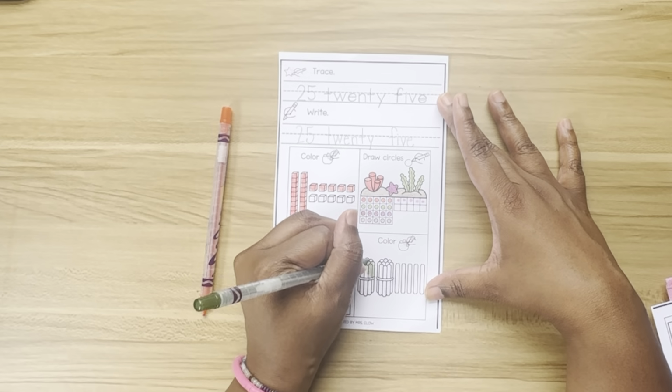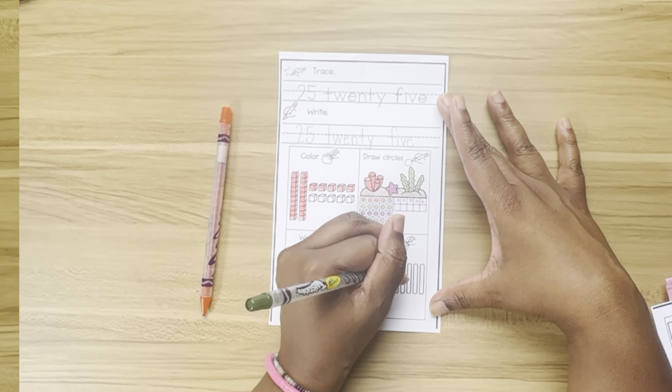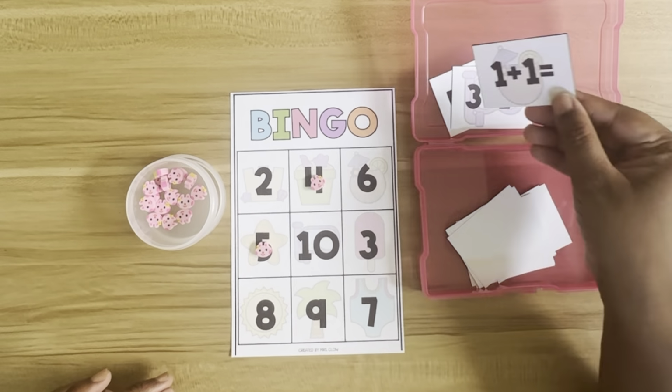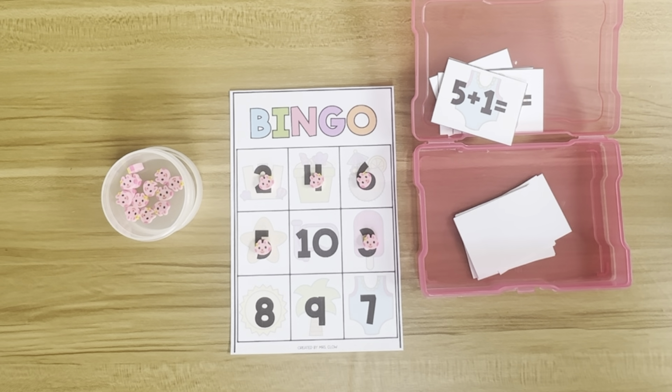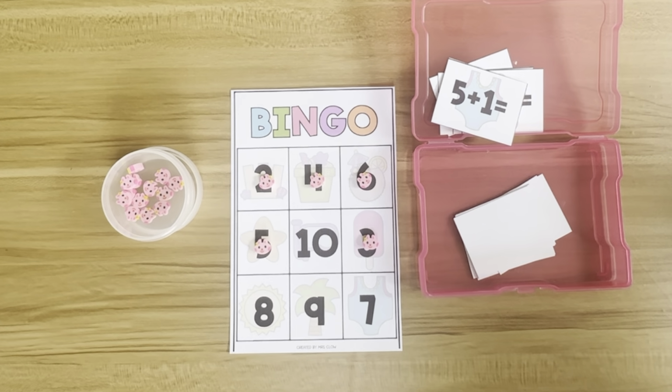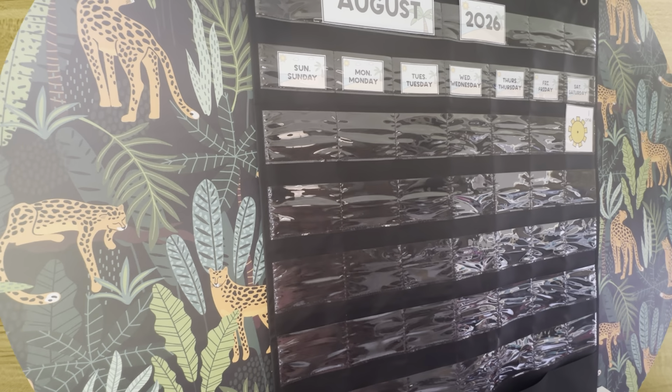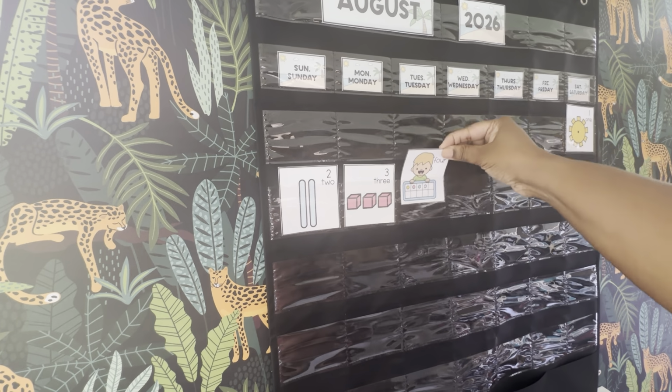You do not need to use every component at once. Begin with the themed calendar cards and days in school routine. Then add the independent activities, addition cards, or bingo games as students become comfortable.